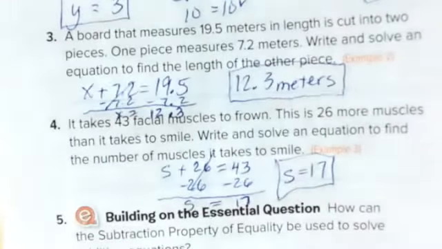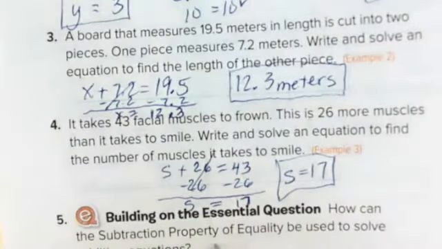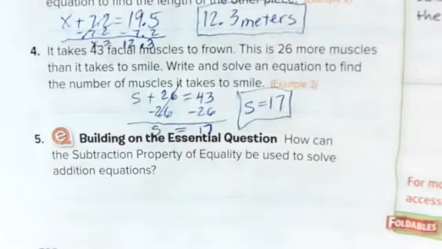And then number 5, how can the subtraction property of equality be used to solve addition equations? It allows you to subtract the same number from each side of the equation.